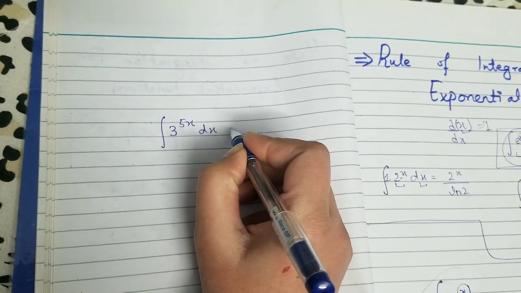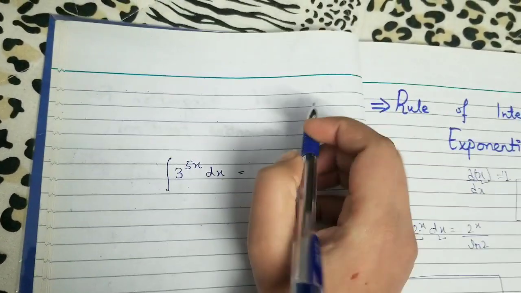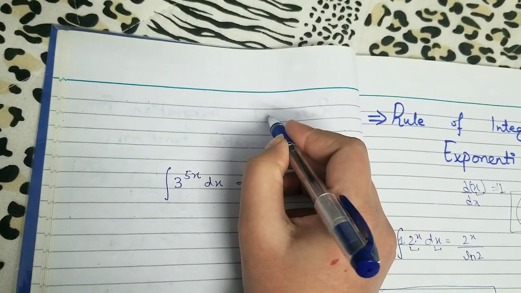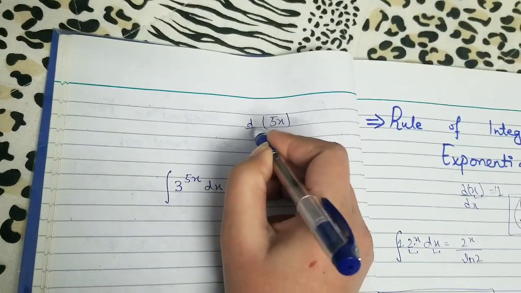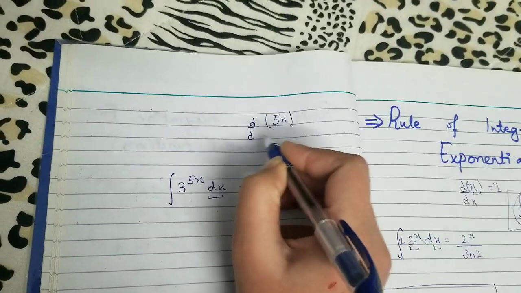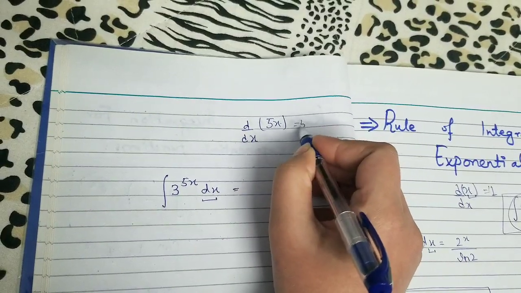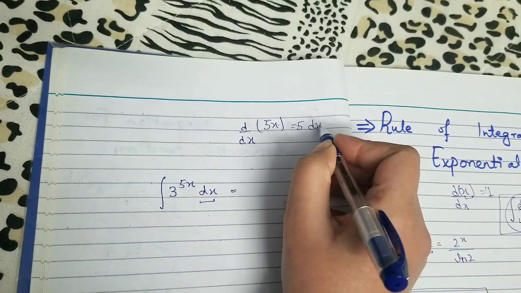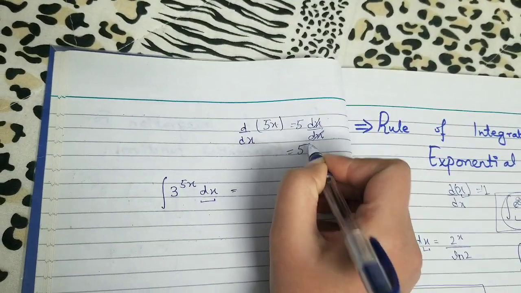The first check is whether the derivative of the power appears beside the function or not. We have 5x as the power, and we have to differentiate it with respect to the differential in the integration, which is dx. Now d by dx of 5x, the 5 comes outside of the operator, and dx by dx is 1, so it's 5.